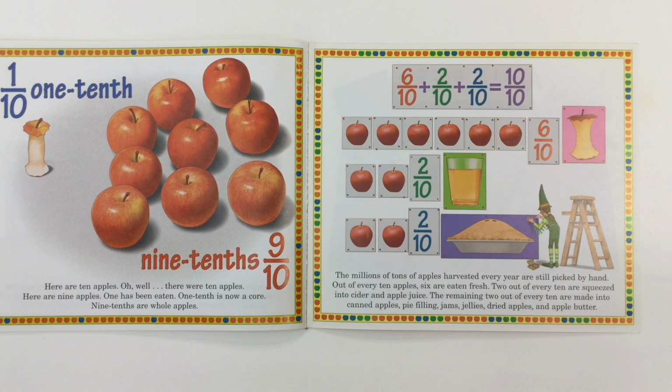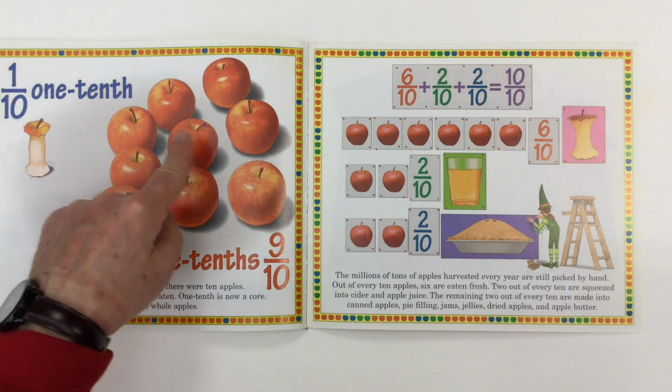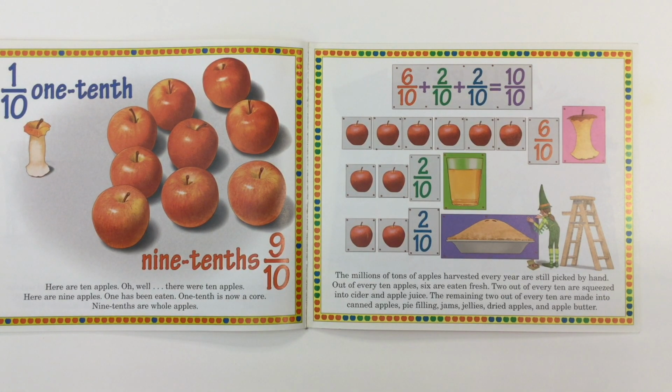1/10, and 9/10. Here are 10 apples. Oh well, there were 10 apples. Here are 9 apples. One has been eaten. 1/10 is now a core, but 9/10 are whole apples.